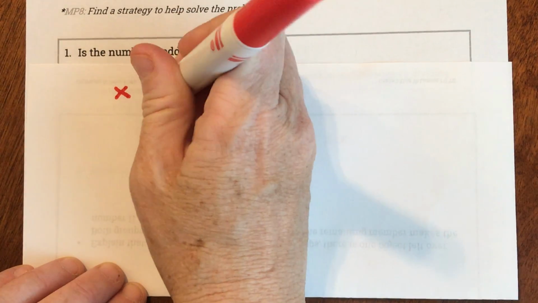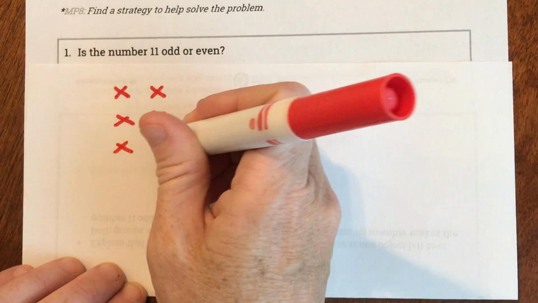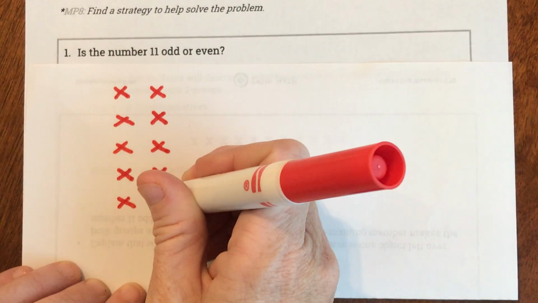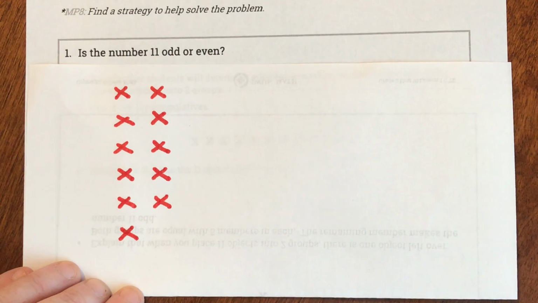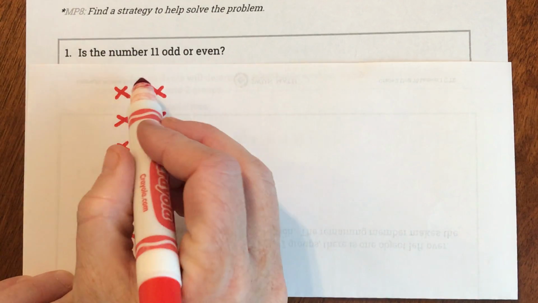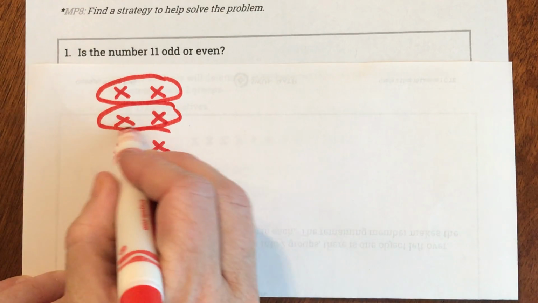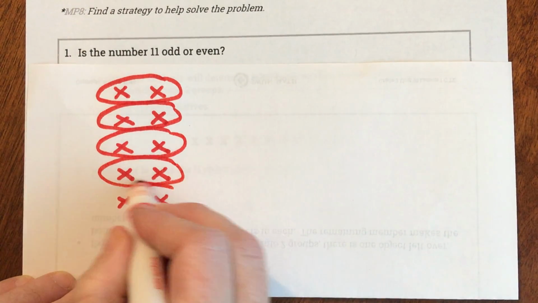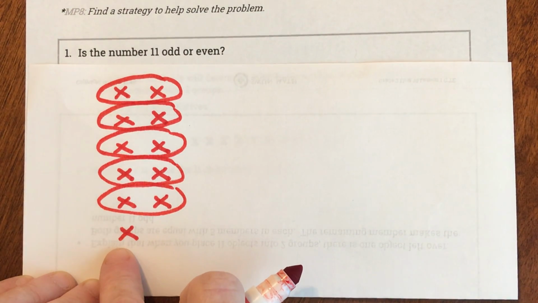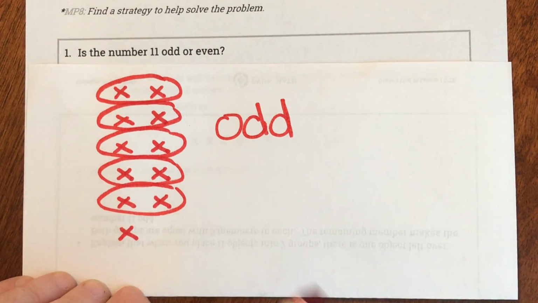1, 2, 3, 4, 5, 6, 7, 8, 9, 10, 11. So notice how when I did it, I made them in groups of two and I just kept counting. So these two have a pair. These are a pair. These are a pair. These are a pair. These are a pair. And here's a leftover one. This tells me that 11 is odd because there was a leftover.